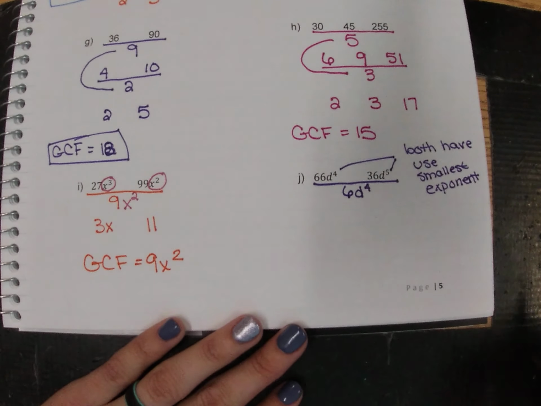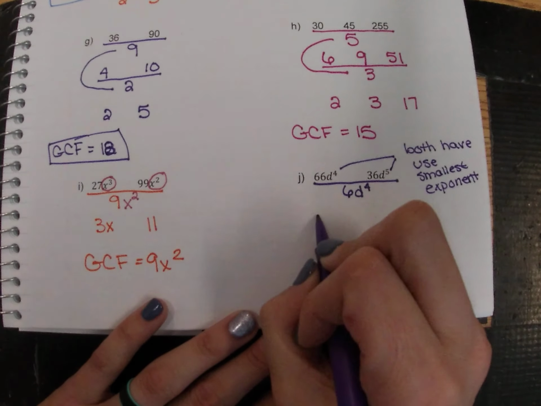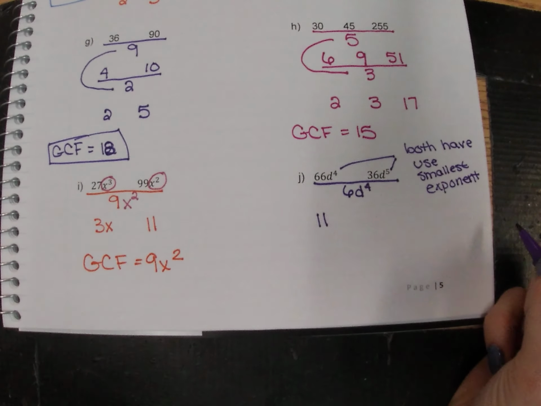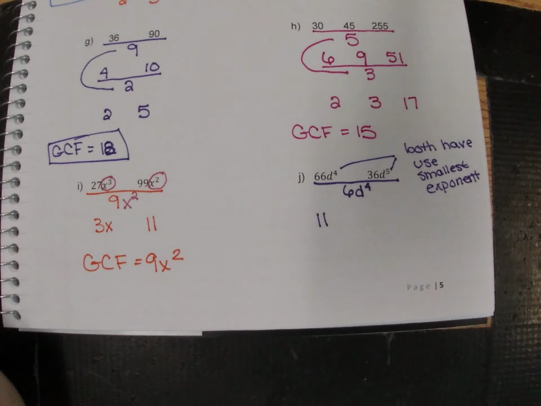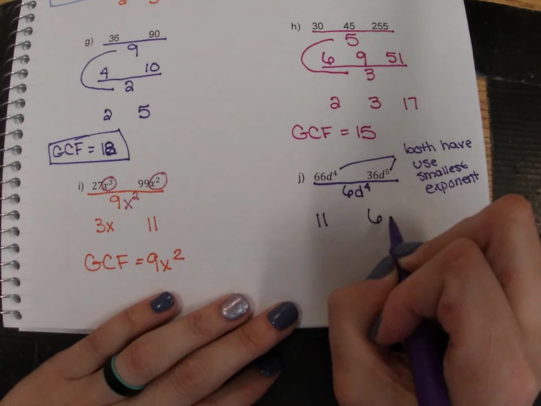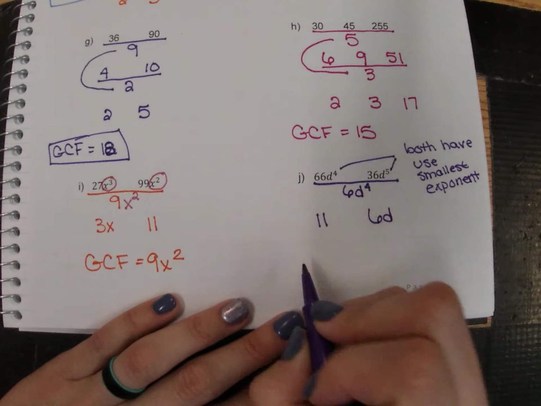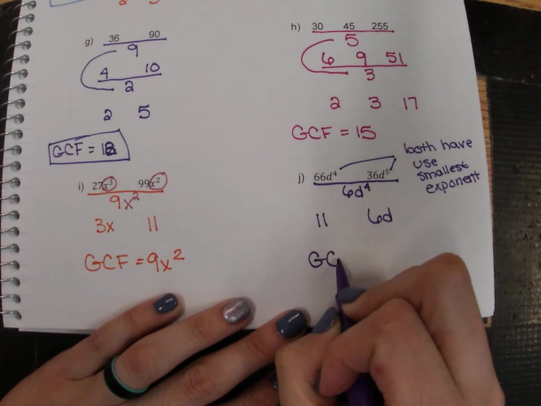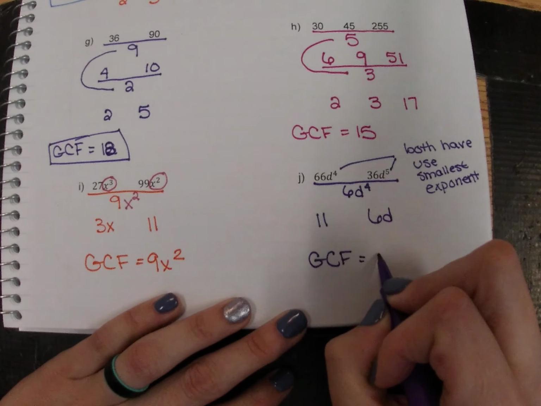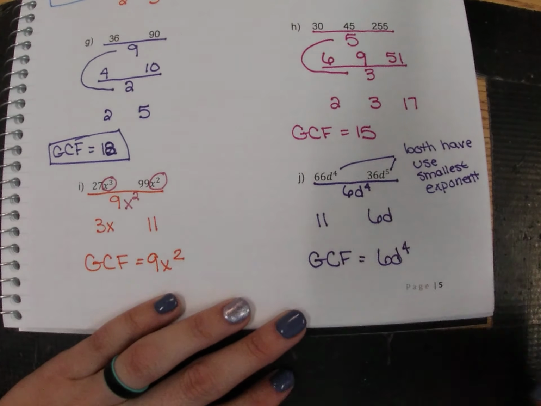Okay, so we're going to divide that out. 66 divided by 6 is 11. We subtract our exponents when we divide, so that cancels out. 36 divided by 6 gives us 6. Again, we subtract our exponents. 6 and 11 only have a GCF of 1, and they do not both have the variable, so our GCF is 6d to the 4th.